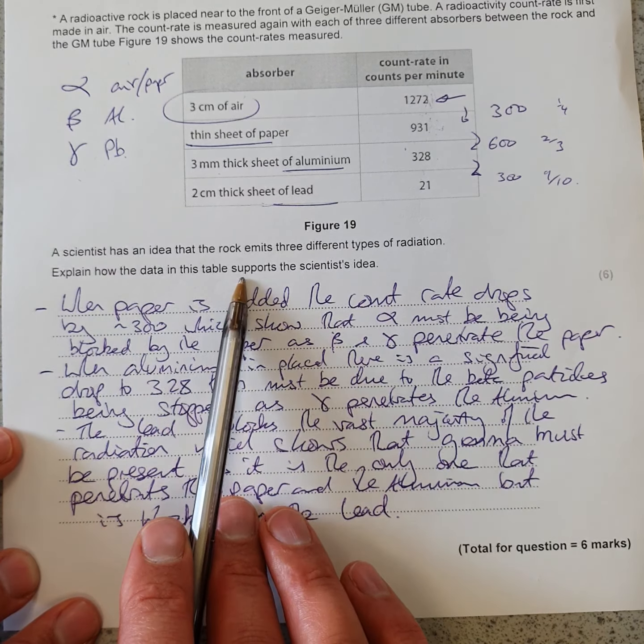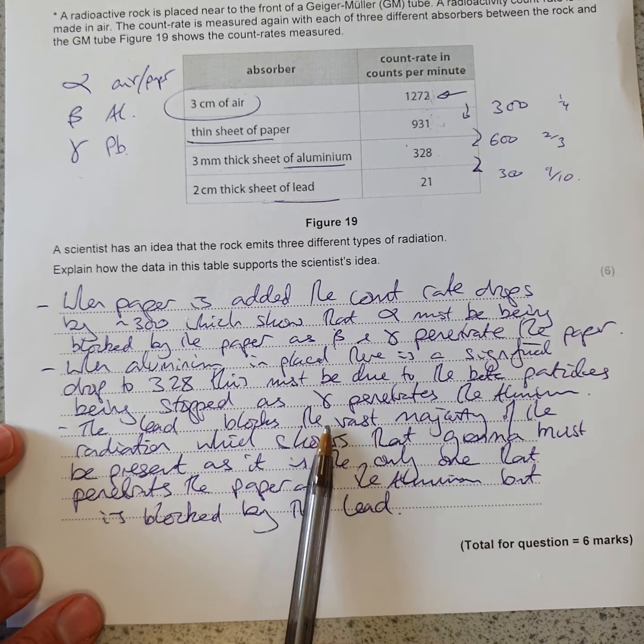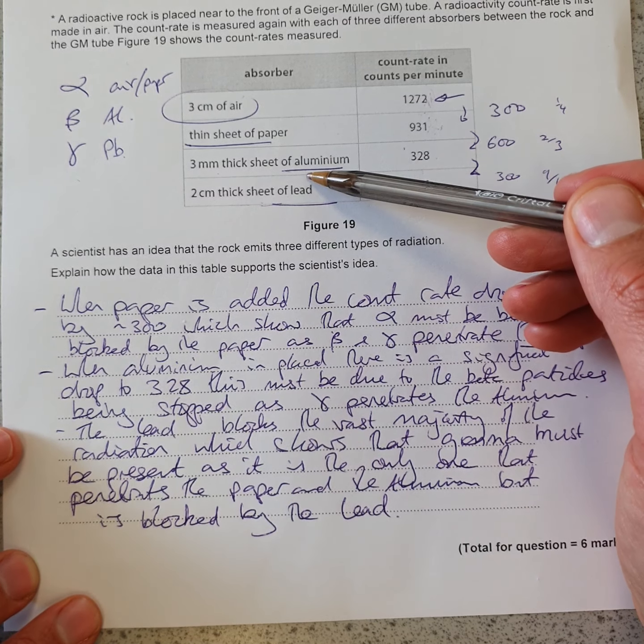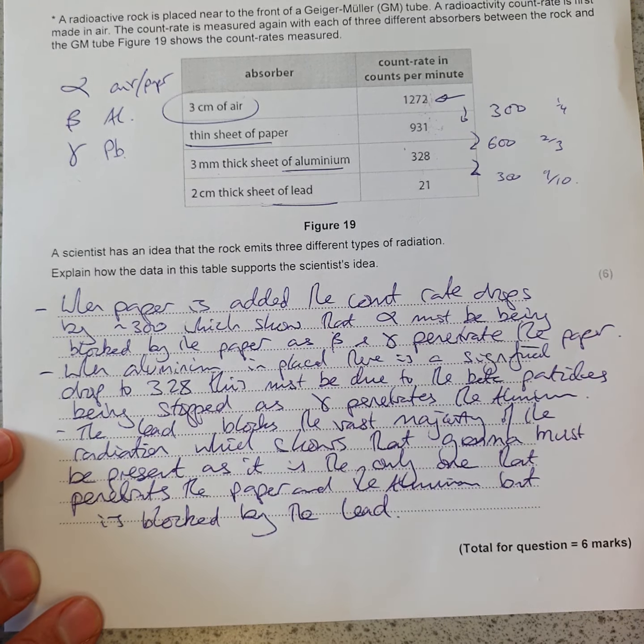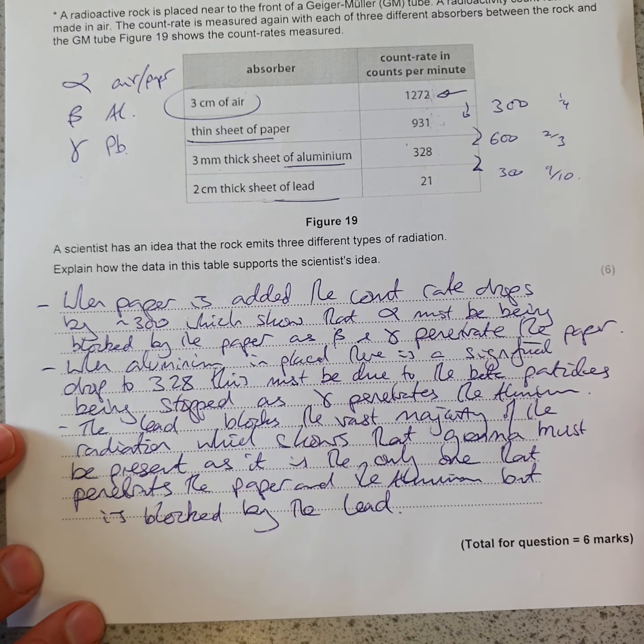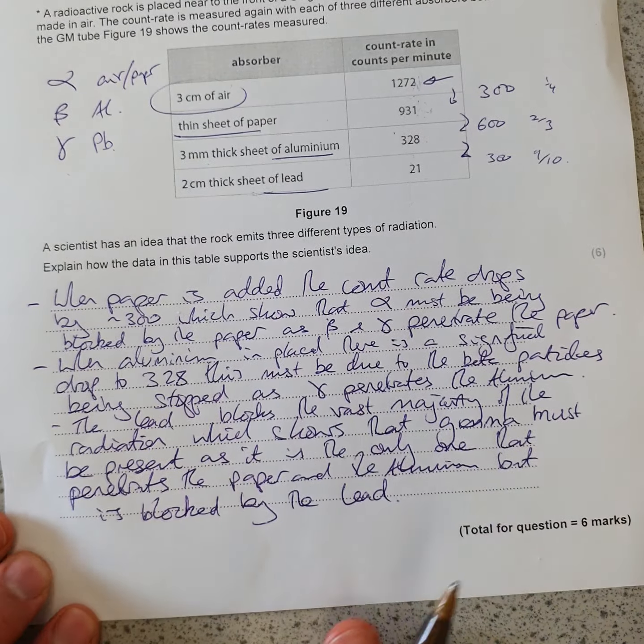Explain how the data supports the scientist's ideas that there are different types of radiation, because as we go through each one, the count rate drops by a different amount. I think we've done that. My apologies if my handwriting is getting slightly scruffy at the end.